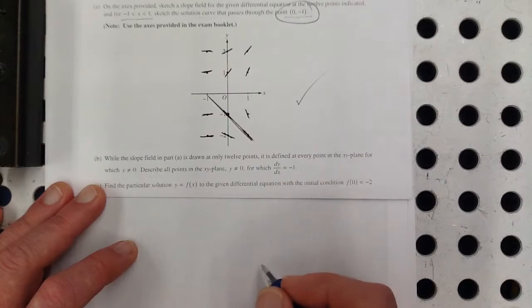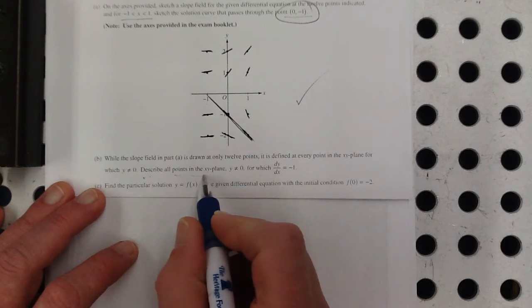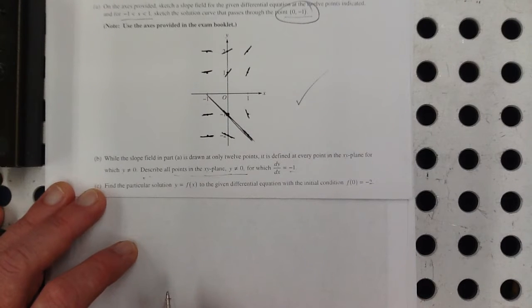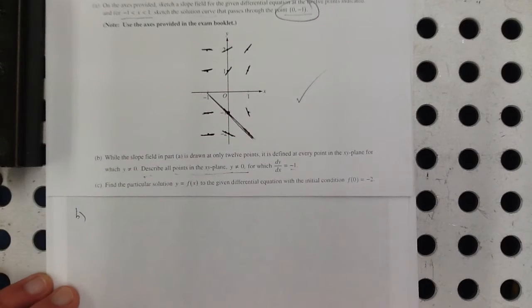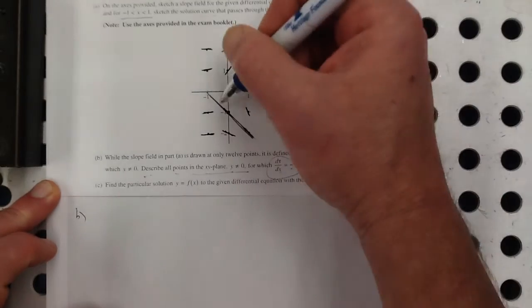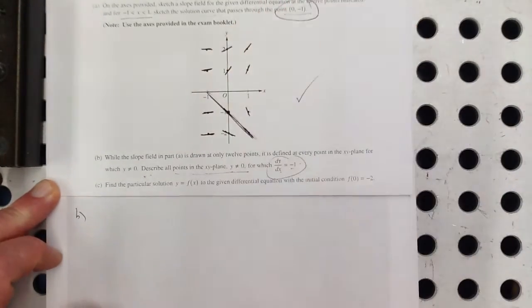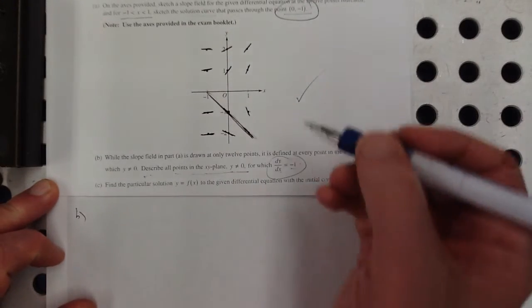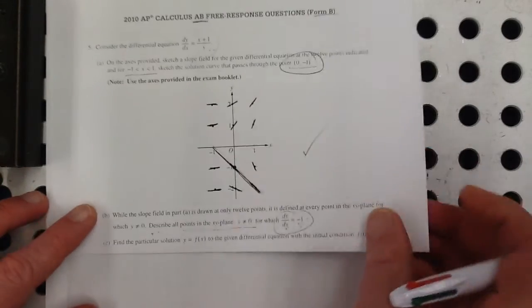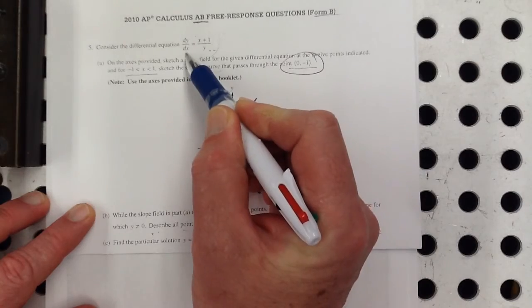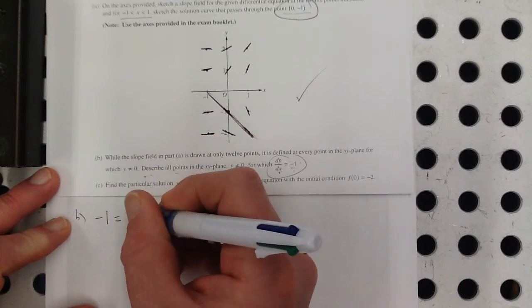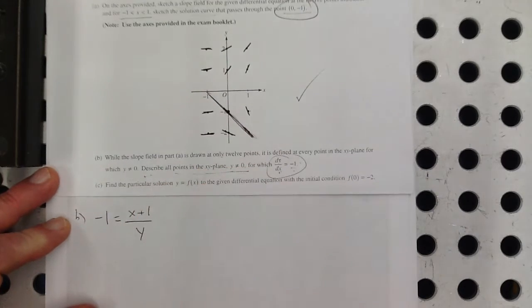There's slopes everywhere. So they want us to describe all points in the xy plane, y not equal to 0, for which dy dx is equal to -1. So that seems like a weird thing for them to ask, but let's just do it and see what happens. First of all, that's the slope of this little bit that we just sketched here. So what I would do is take the differential equation. If they're saying dy dx equals -1, let's just plug in that -1 here and see what happens. So -1 would be equal to x plus 1 over y.